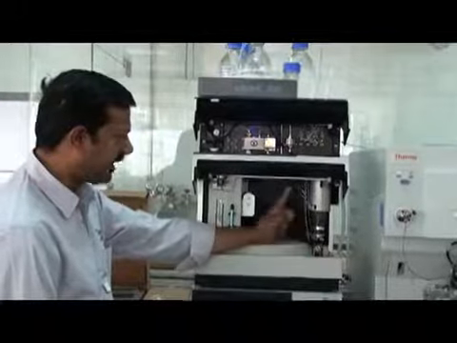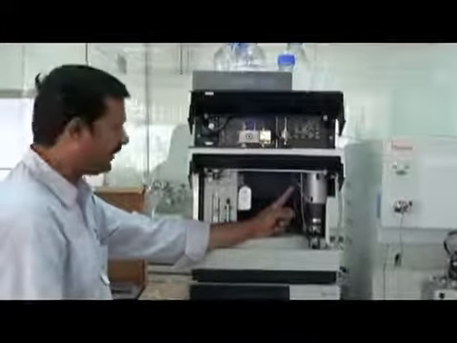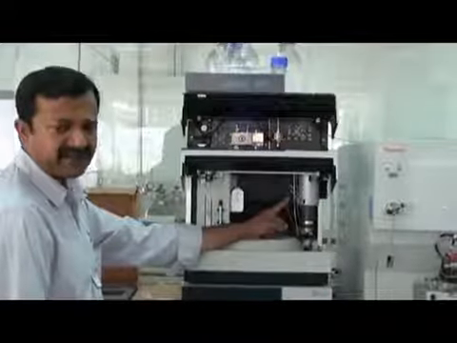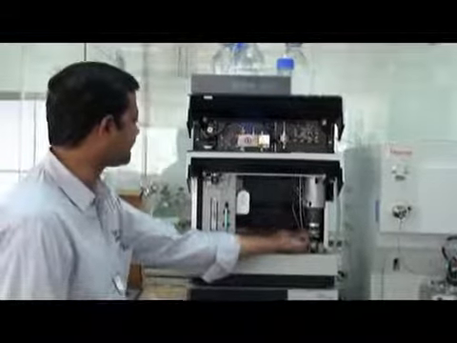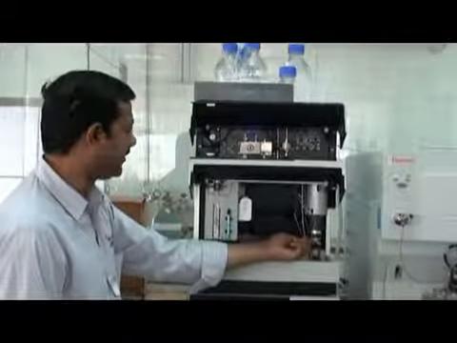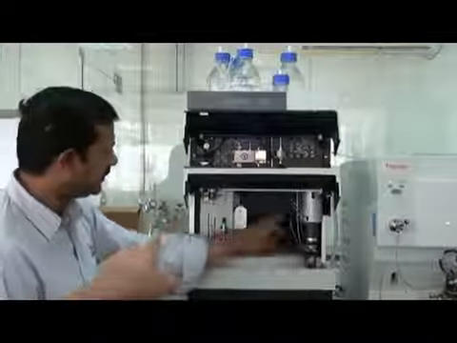In the auto sampler we have a sample loop to take the sample. Right now it's a 25 microliter loop. If you want, you can see it here. It's written 25 microliter.